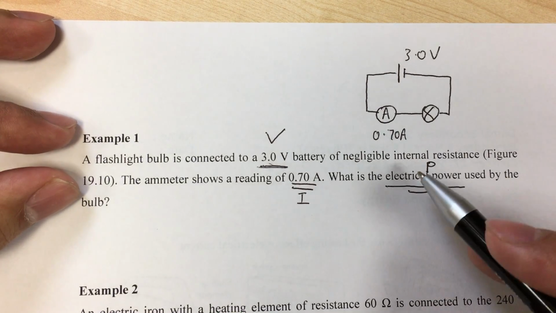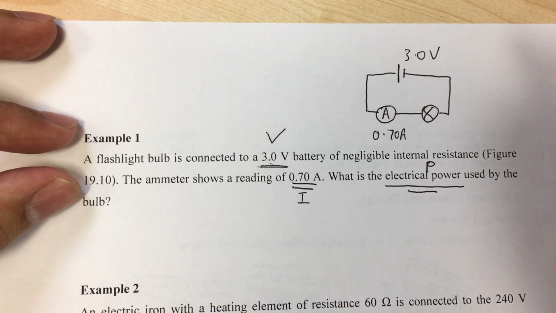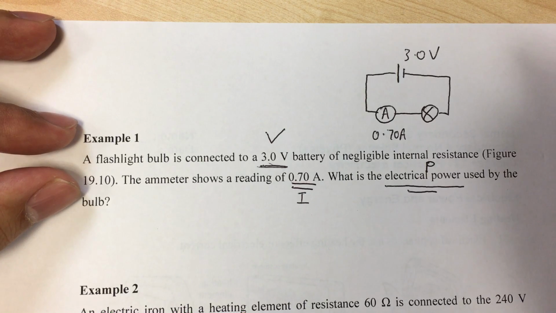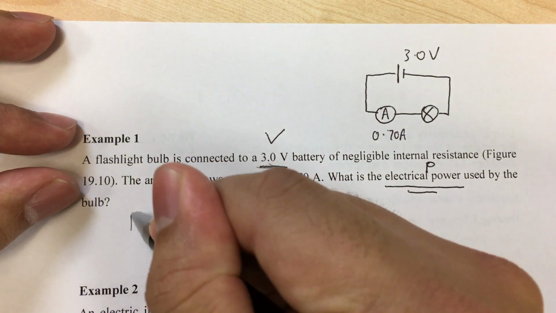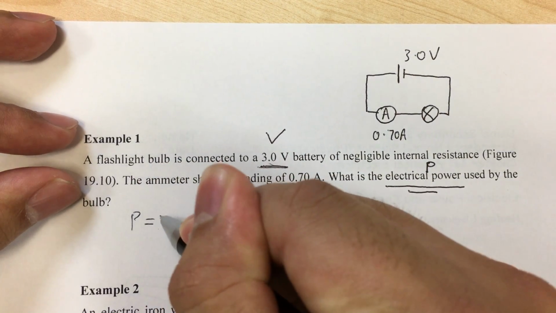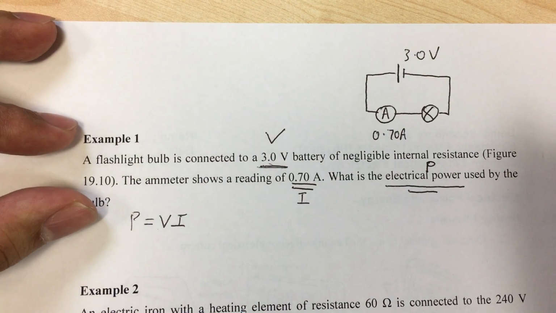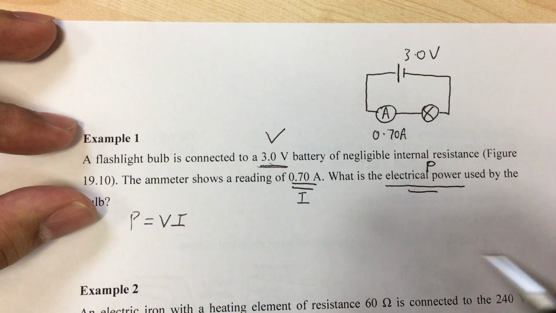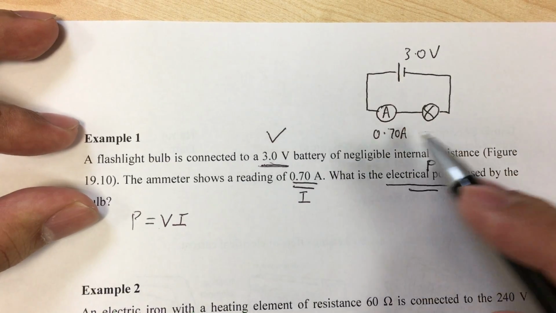Now look at the three symbols that you've written down. P, V, I. Which formula do you think you can use to solve this question? Very good, students. It should be P equals V times I. Power equals potential difference times the current flowing through it. But in this case, you notice there's no potential difference labeled inside this circuit.